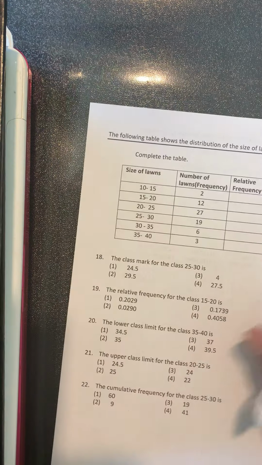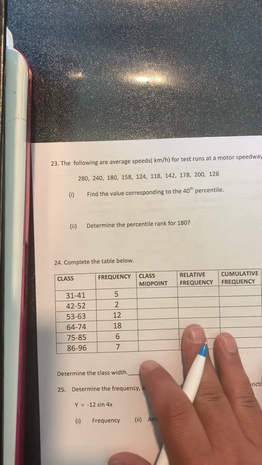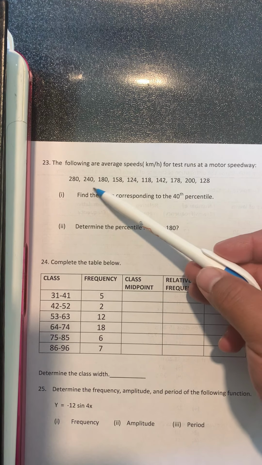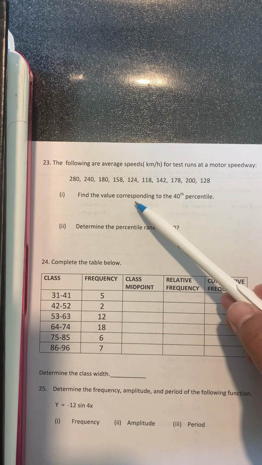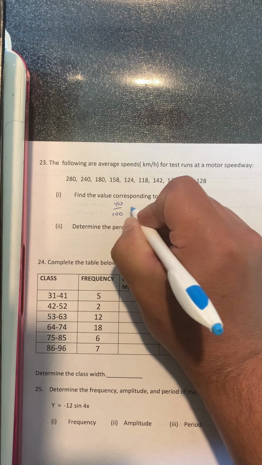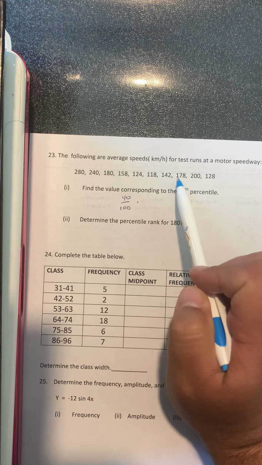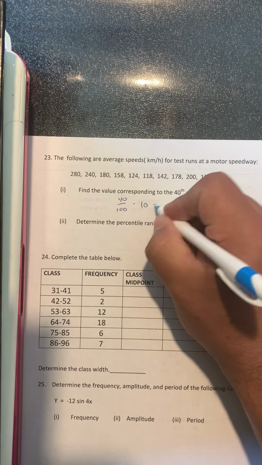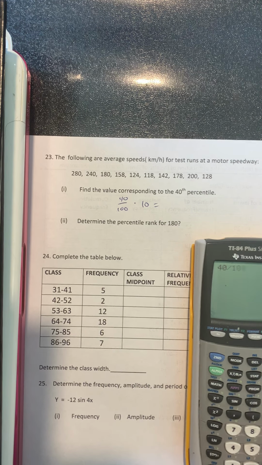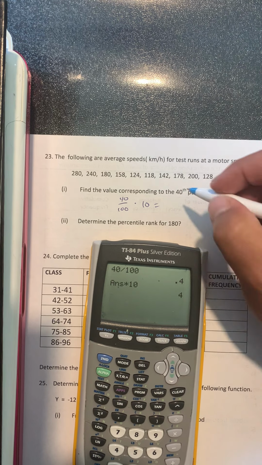The next page is another table just like we did and some more questions you're going to ask. The 40th percentile rank. We did this last week. Okay, make sure you put the numbers in order. 40th percentile would be 40 divided by 100 times however many numbers I have. So 1, 2, 3, 4, 5, 6, 7, 8, 9, 10, times 10. And that's going to give you whatever term it is. So 40 divided by 100 times 10. So it's the 4th term.